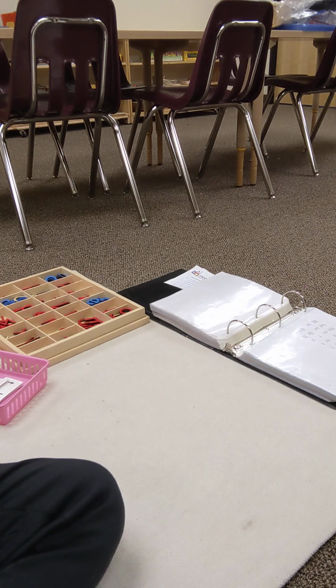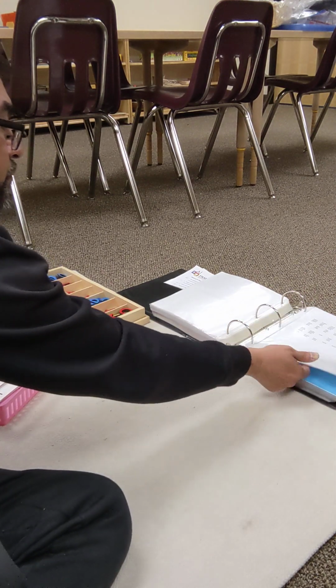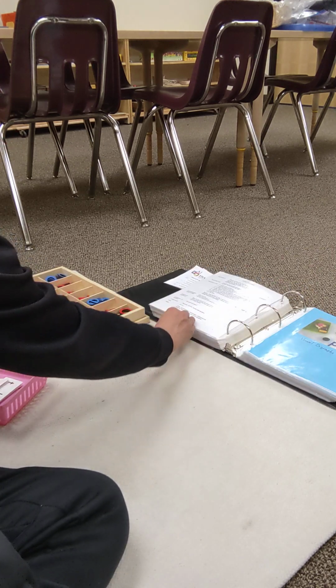Okay, on the next page you will find there is a silent E word list. So it gives you a lot of different silent E words there. You can look through those in your own time.